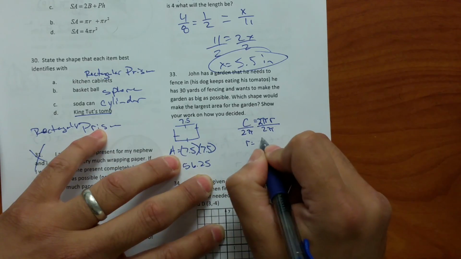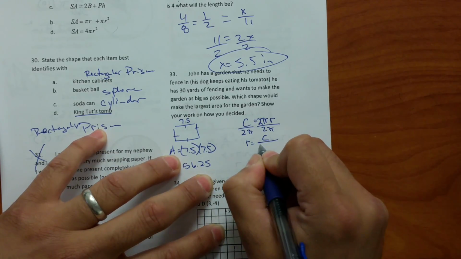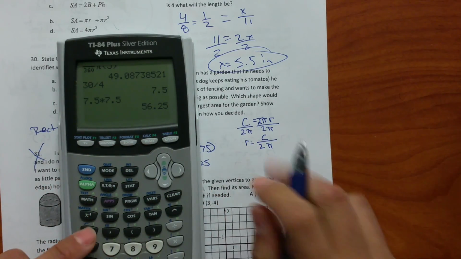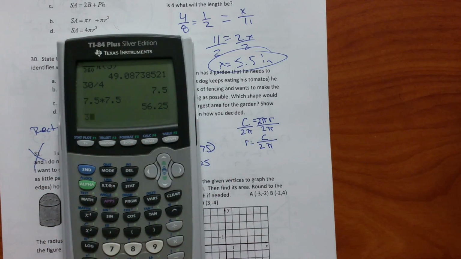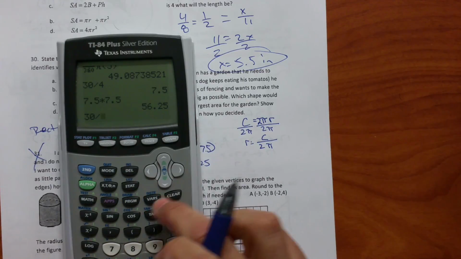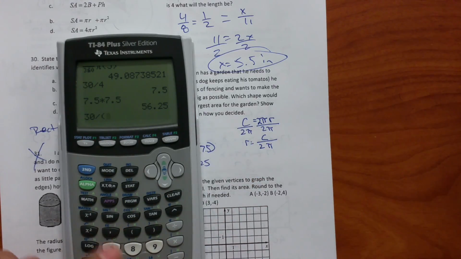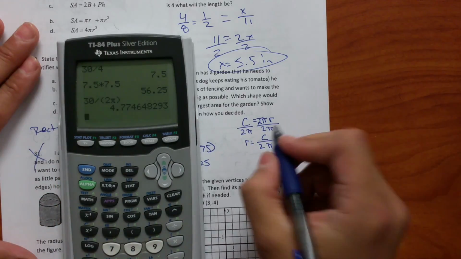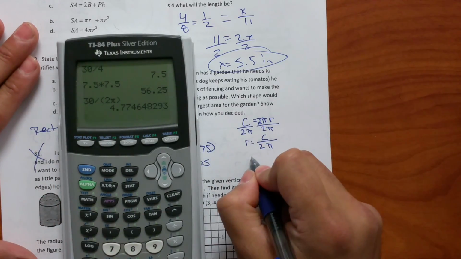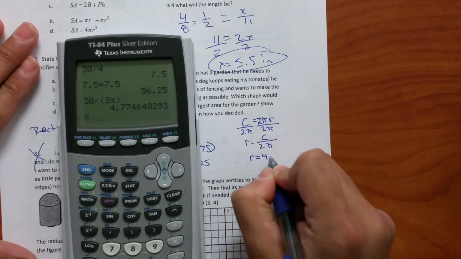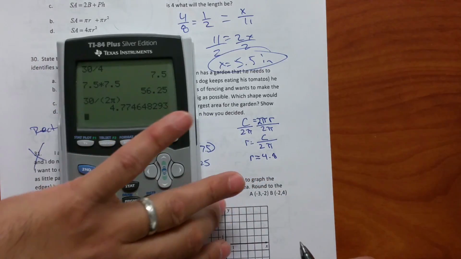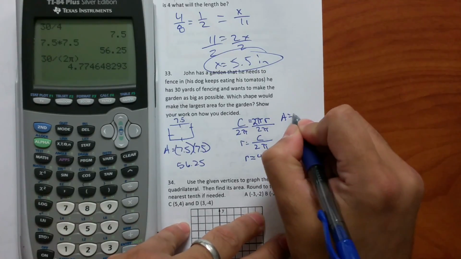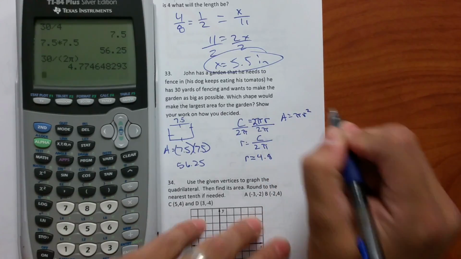So r is equal to whatever my circumference is divided by 2 pi. So I got my circumference, which was 30, divided by, I'm going to put this in parentheses, otherwise it doesn't come out right, 2 pi. And I get, let's say, about 4.8. So it's about 4.8.